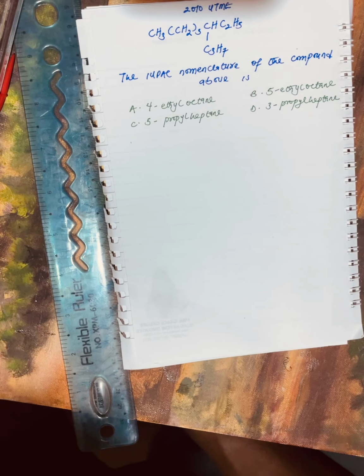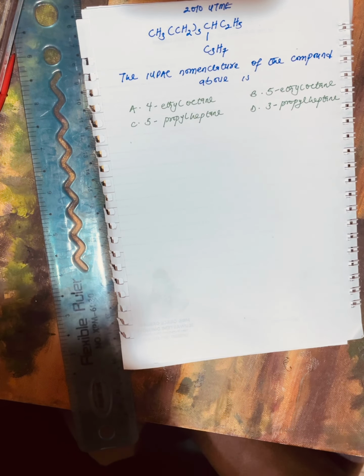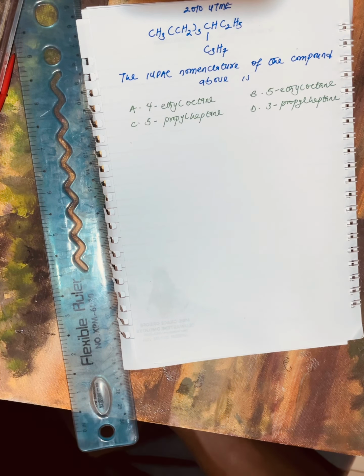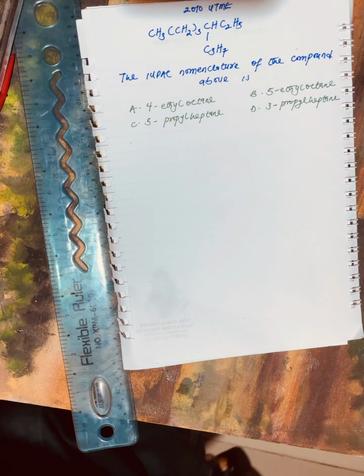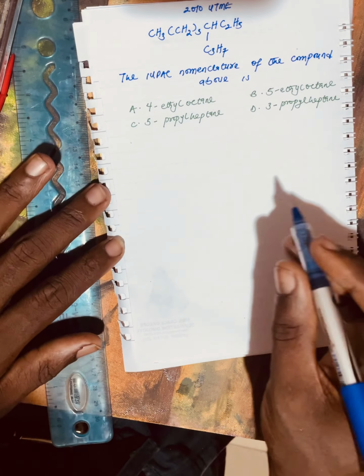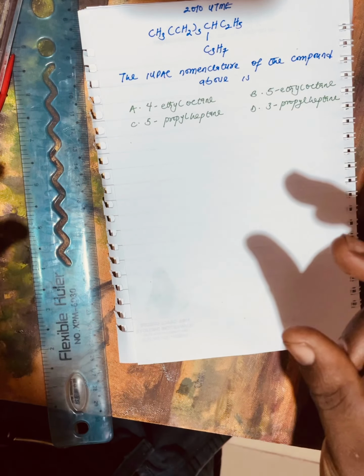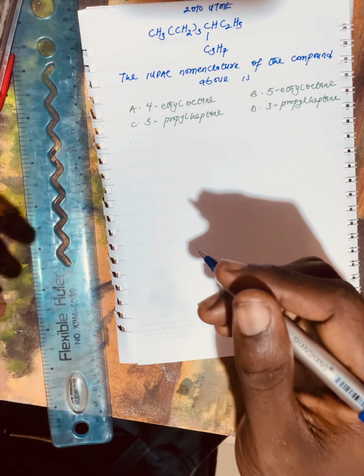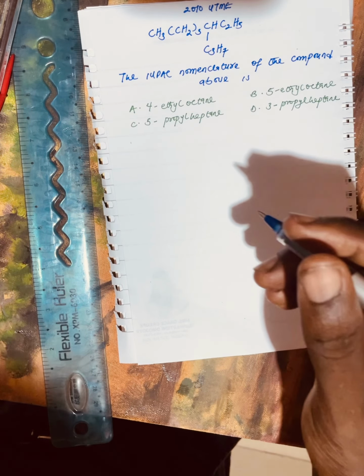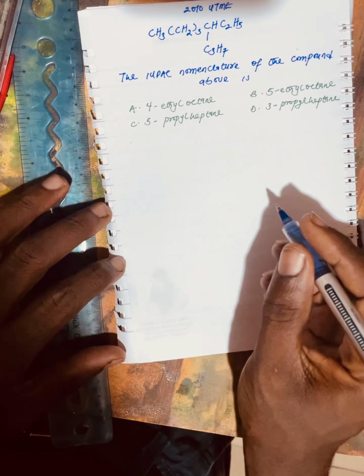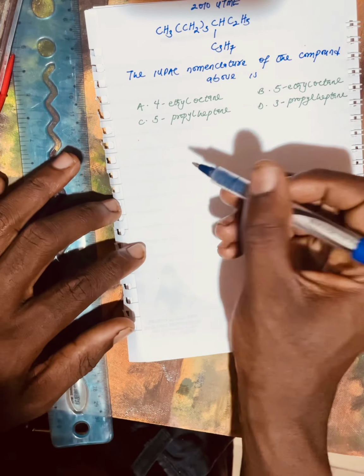Cannot start though. So this is a question from Jam, where Jam gave a structure and then asked that the IUPAC nomenclature of the compound above is. So the structure they give is a condensed structure. So what we do is we stretch this condensed structure out, because trying to name this compound from its condensed formula will cause a lot of mistakes. So let's stretch it out.